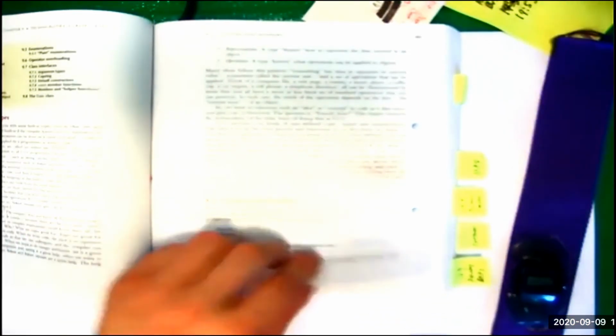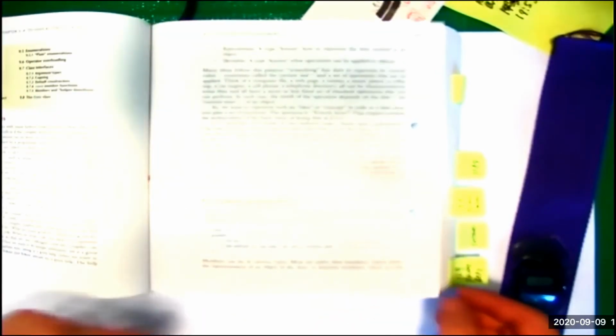Let's try this. Okay. So I like Stroustrup's discussion of classes.